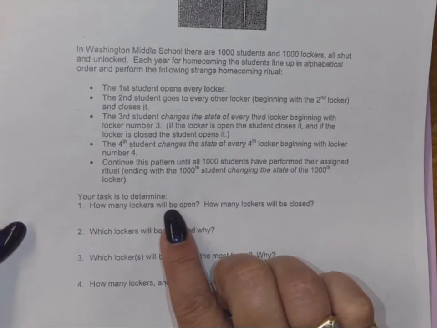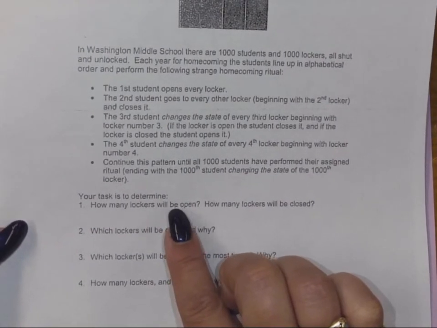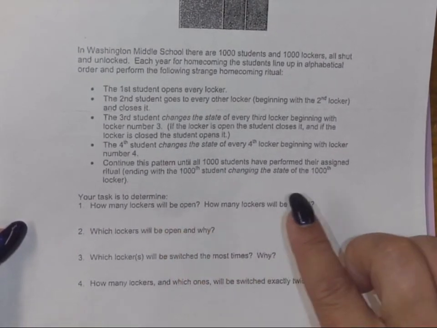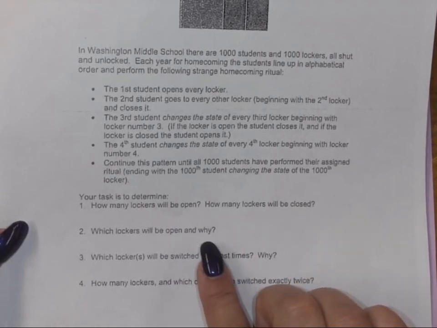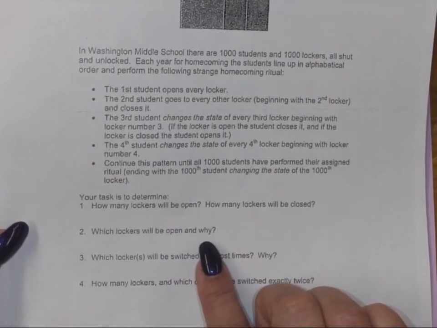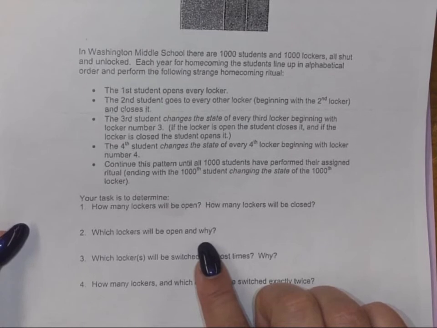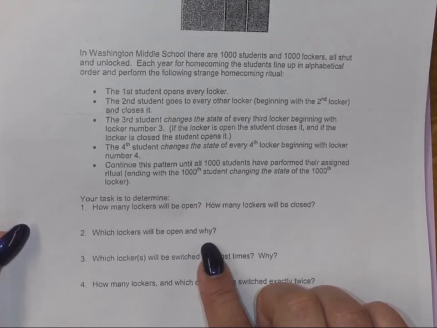We should focus in on the special guys, which are the ones that are standing open. They're the perfect squares, okay? All the rest of them are going to be closed. Which lockers will be open and why? So they want to know the actual numbers. So you're going to have to think about which numbers are perfect squares.